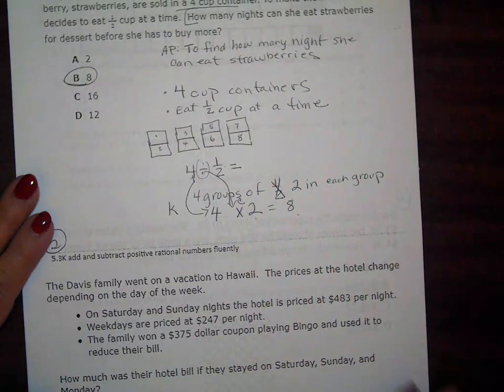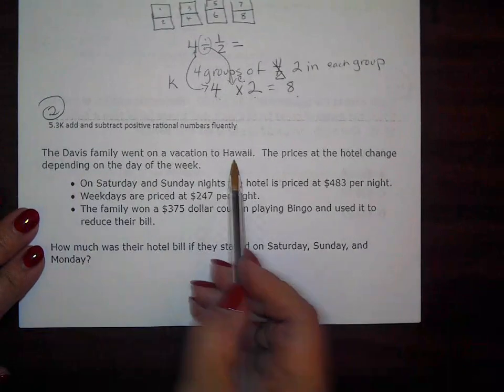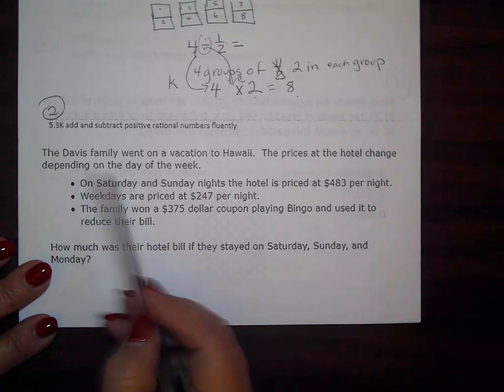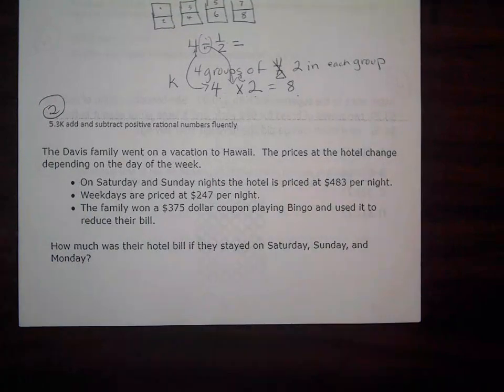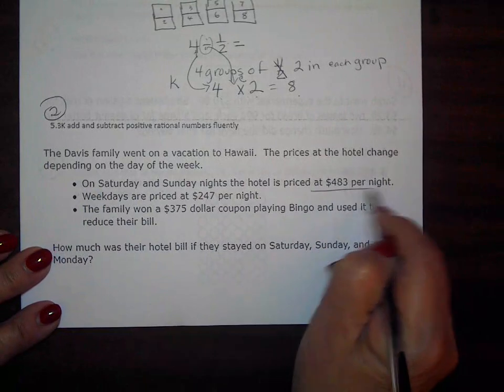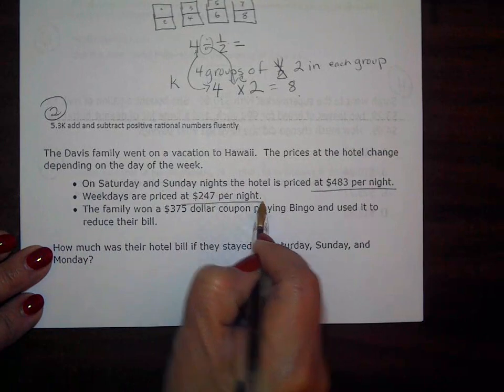All right, let's look at number 2. Remember to pause it every time you need to. The Davis family went on a vacation to Hawaii. Oh, you lucky luckies. The price at the hotel changed depending on the day of the week. Okay, well, I'm kind of used to that. If we go to the coast, weekends are pricier than the weekdays. So on Saturday and Sunday nights, the hotel price is $483 per night. The weekdays are priced at $247 per night.